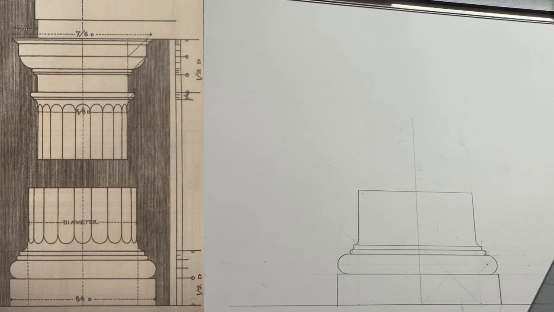The next step is drawing the upper shaft and capital of the Doric column. First, I'm going to draw the upper part of the column, which, like I said earlier, is about 5/6 as wide as the base of the column.